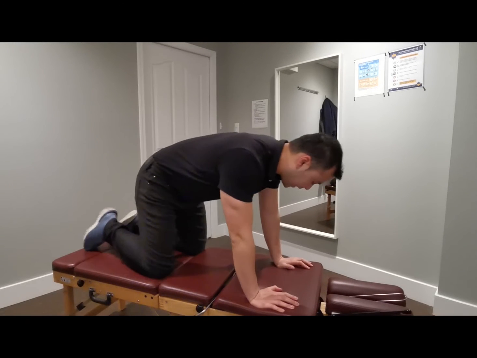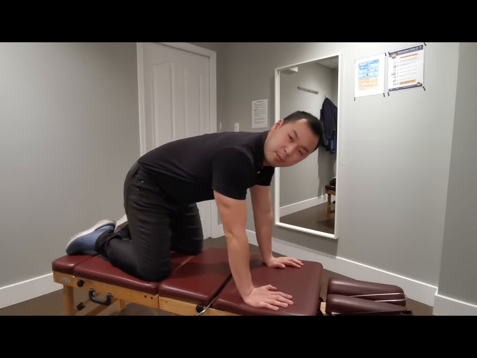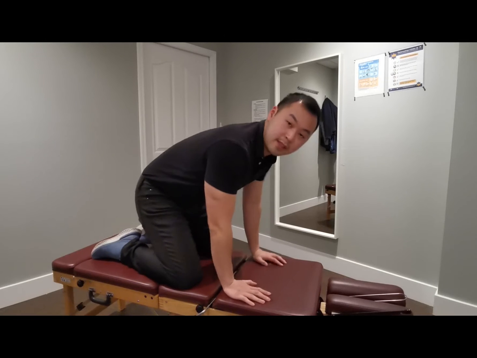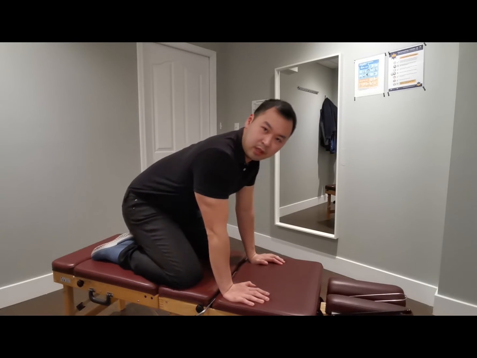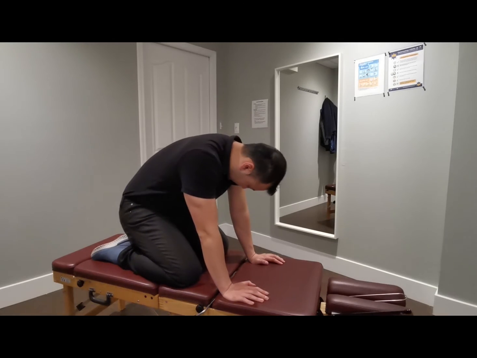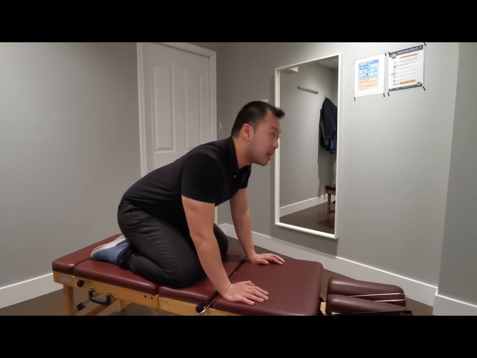So let's get our original position first, but now what we're going to do is we're going to bring our hands and knees closer together. So let's bring them just like this. Now what I want you to do is just sit back on the heels, just like that, and then perform the same thing. Touch the back to the sky and look down, and then touch your belly to the table and look up.